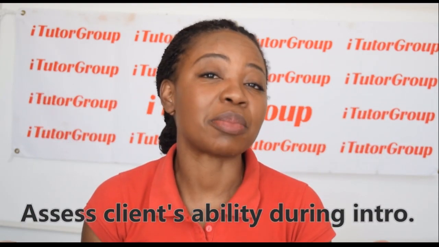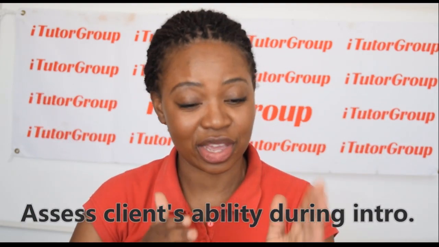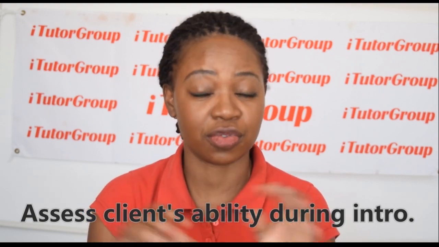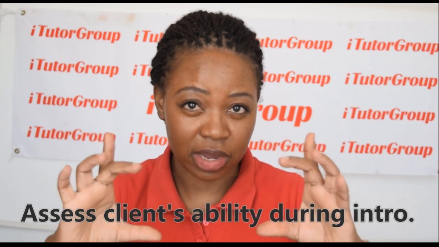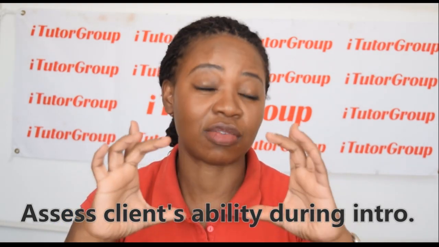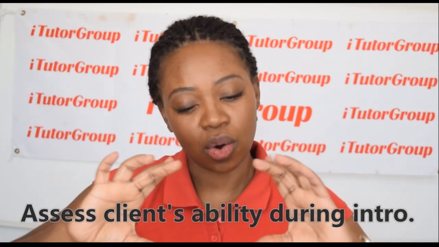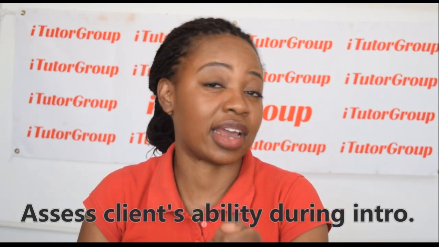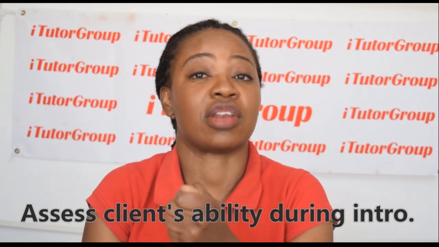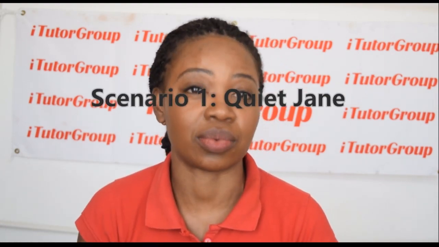Something that has helped me in most of my classes are the intros and the icebreakers that I do in the first 3 to 5 minutes. During those first few minutes, I'm assessing the kind of client I've run into, and I start adjusting my objectives depending on the client and the scenario I'm dealing with. From my experience, there are generally two kinds of scenarios I run into with parents who guide their kids in my classes, and this is how I deal with them.